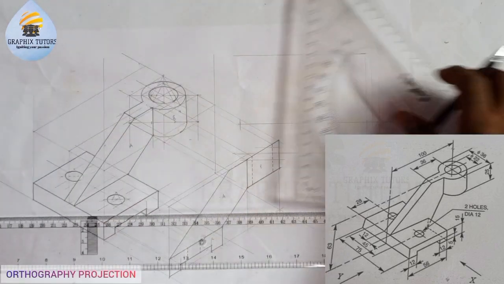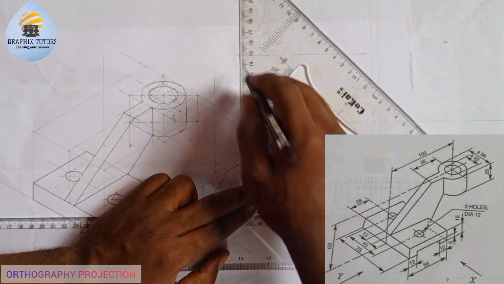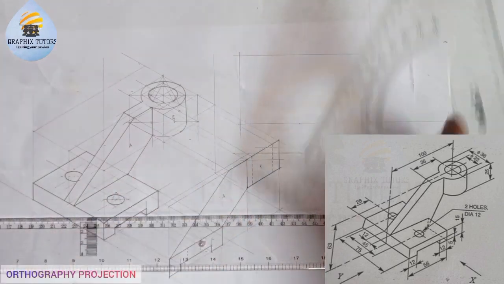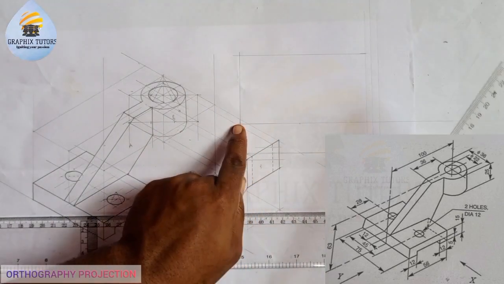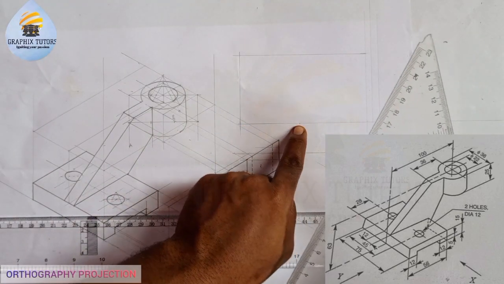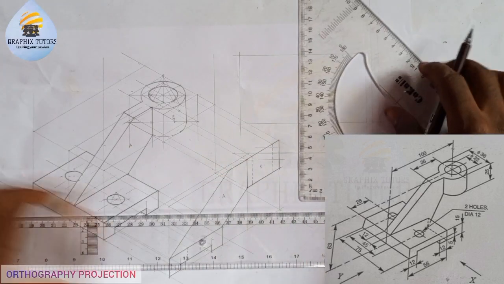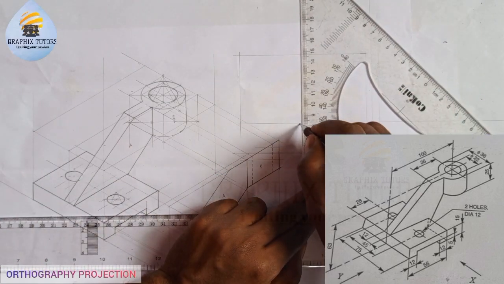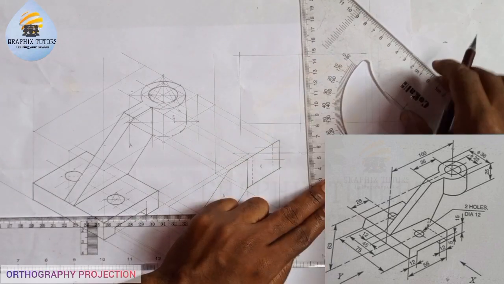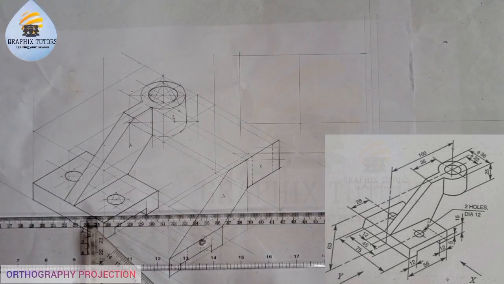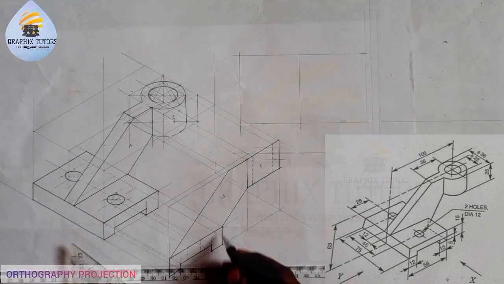And I'll close it up. So to bring out that plane, the front elevation plane, right? And then I measured 56 from here. This 56, I'll just take that up to. You can see that.